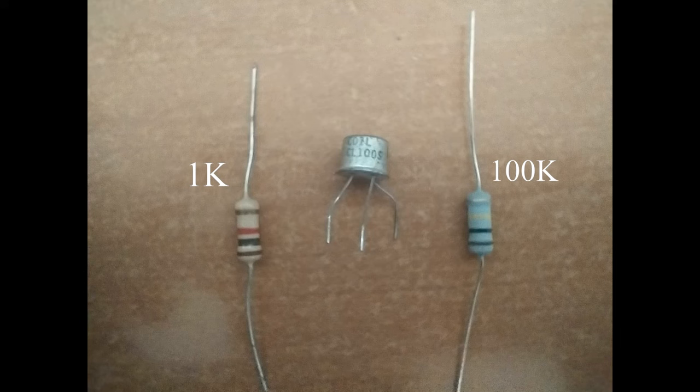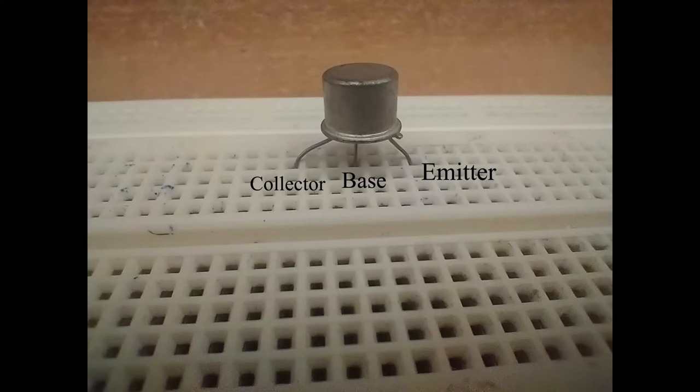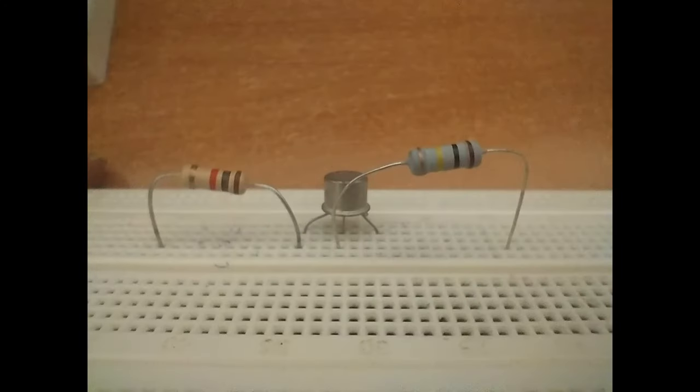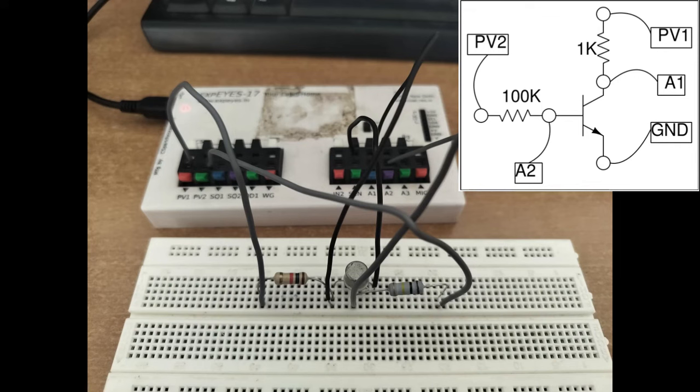Apparatus required: a 1K resistor, a transistor and a 100 kilo ohm resistor. The 3 legs of the transistor are connected on 3 different columns on a breadboard as shown in the diagram. 1 kilo ohm is connected to the collector and 100 kilo ohm is connected to the base.